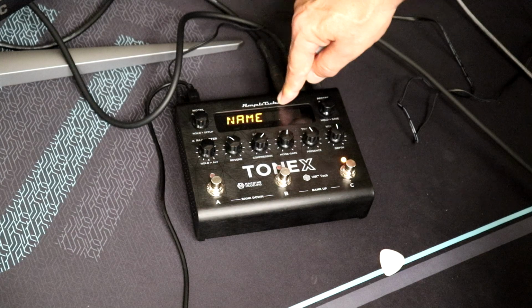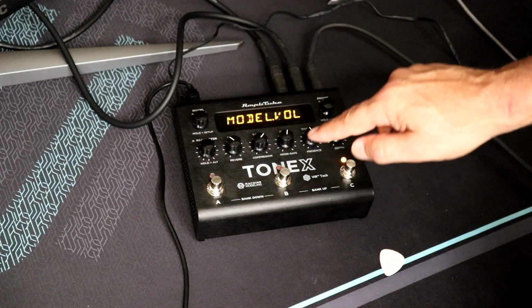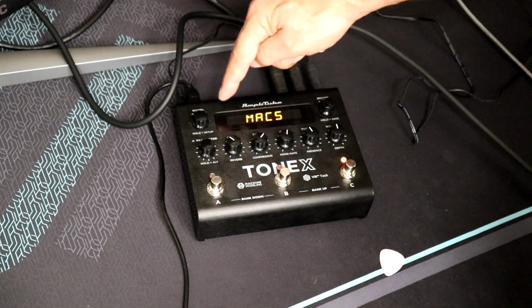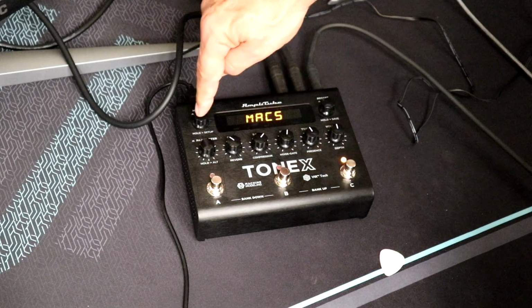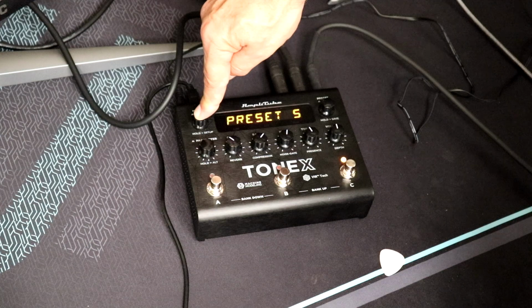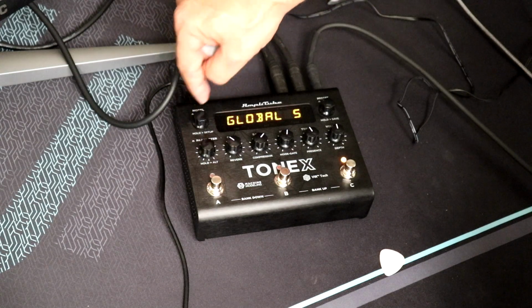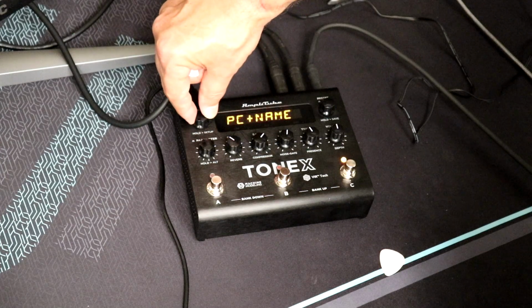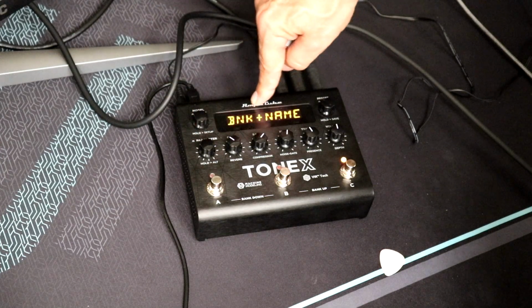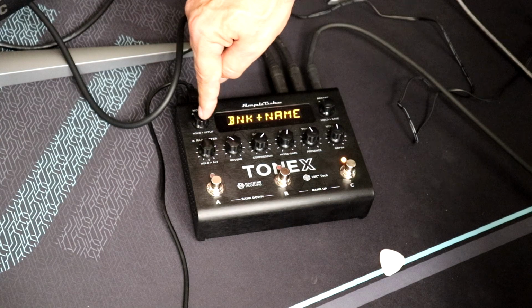Now when we go down to here, or we go to there, we have just the name of the preset. If we hold that down, go into global again, push that down, go into naming again, and put it back to bank plus name, okay.